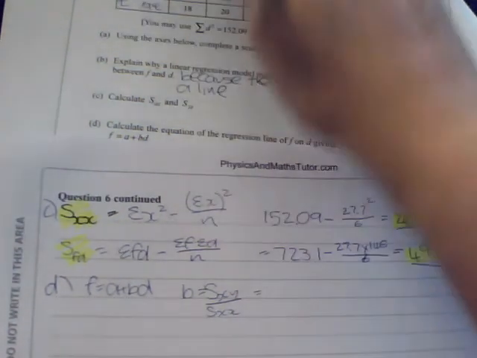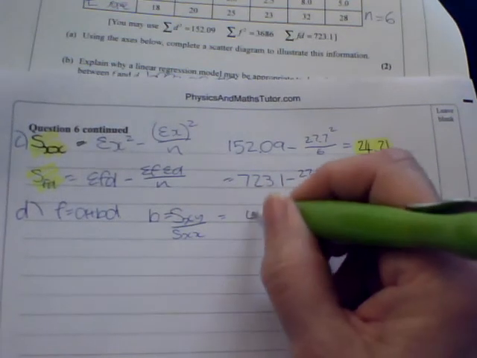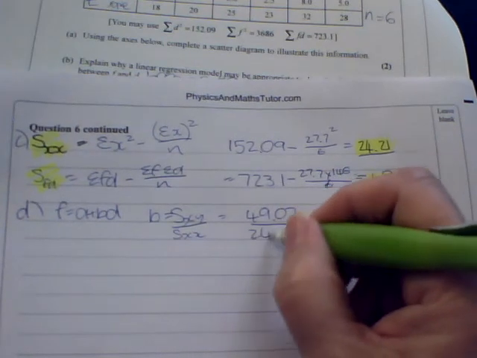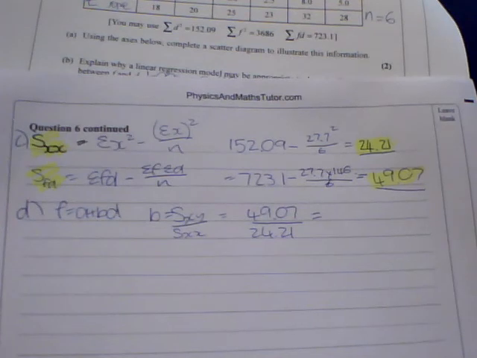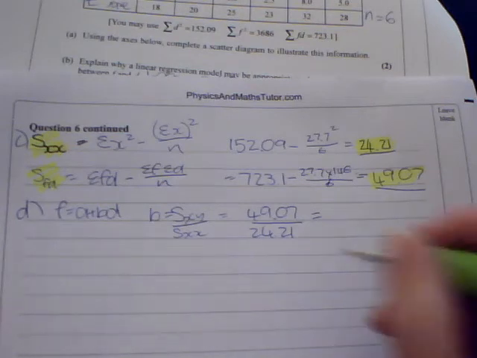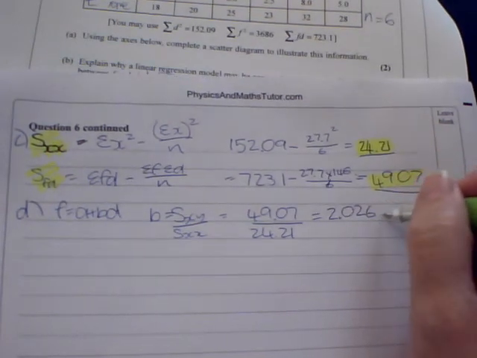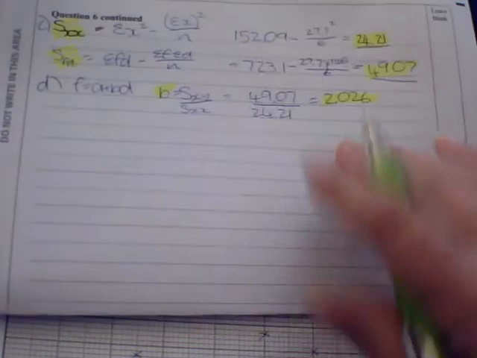So from what we've just written down here, s of xy, so that's 49.07 divided by 24.21, and that equals 2.026. So that's my B. And now let's find A.